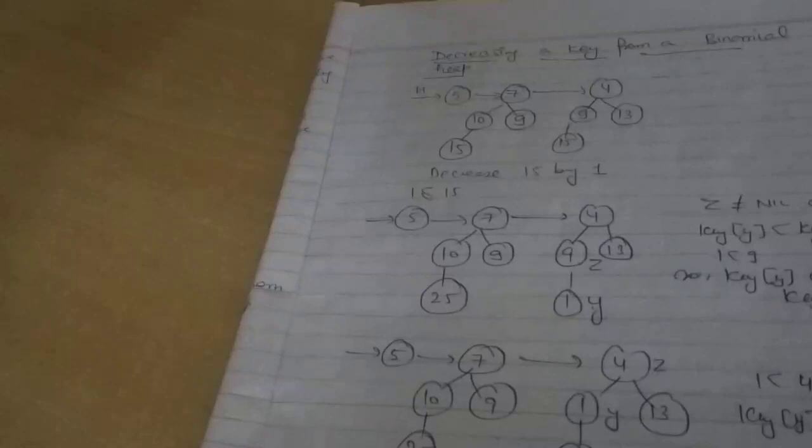As we see in this example, y and z change again and again. First y would be this, z would be this, then y would be this, z would be this. If the degree of this binomial heap were more, we would keep on doing this until z is equal to nil, because z is the parent of y and y is automatically changed in every path length.